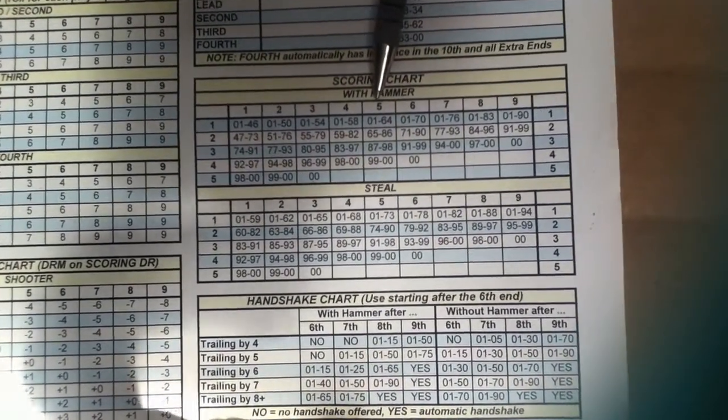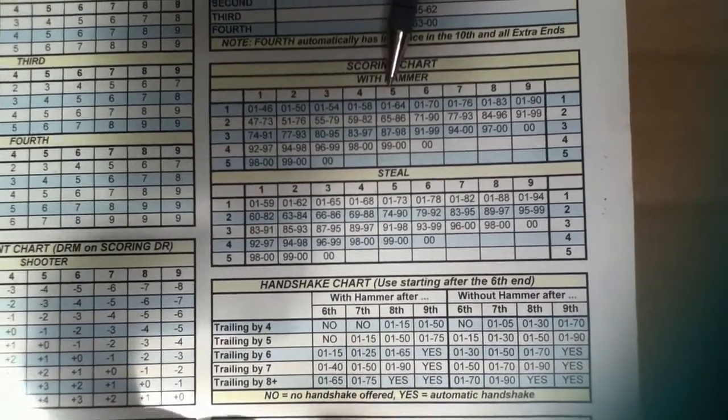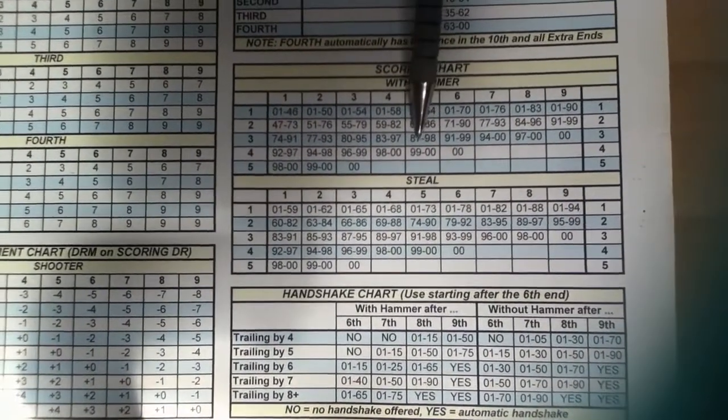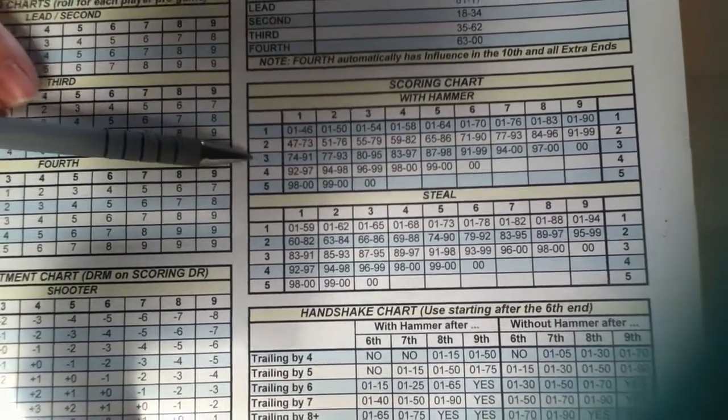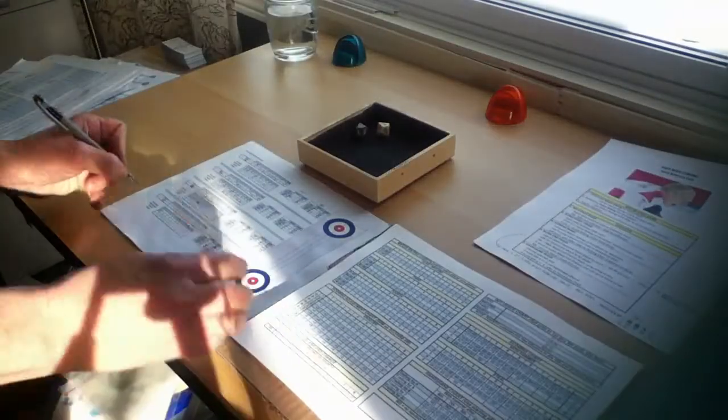So she's rated a 5, and the number is 94. So 94 falls in the 87 to 98 range, and you go over here, and Ontario is going to score 3 points.